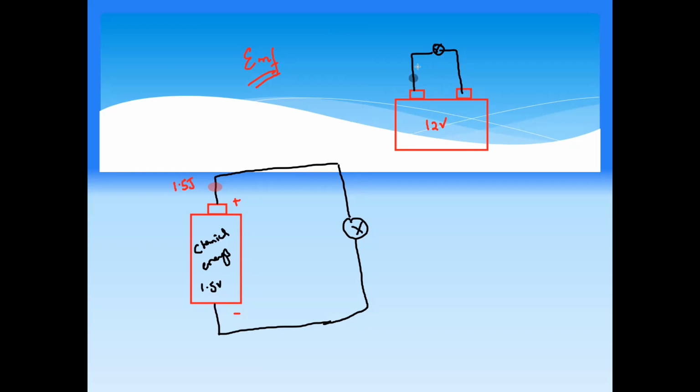When this charge comes out from the battery, how much energy does the charge carry, or what is the energy supplied to 1 coulomb of charge? If it is written 12 volts, it means each charge carries 12 joules of energy.